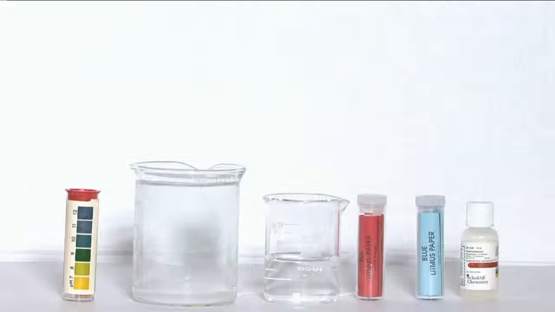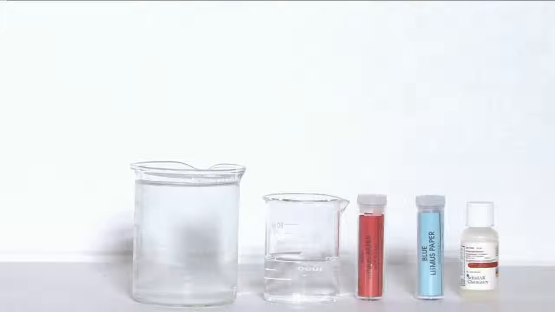If you put blue litmus in an acid, it'll change to red. So you can run into a problem where you have something that's neutral. It's not an acid or a base, and you put the litmus paper into it, and it doesn't change color. So if it doesn't change in an acid and it doesn't change in a base, then what you're testing is likely neutral.